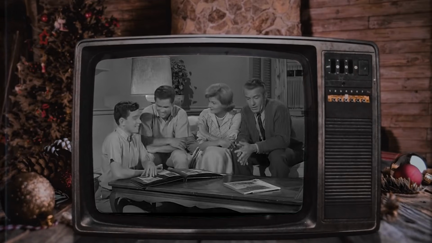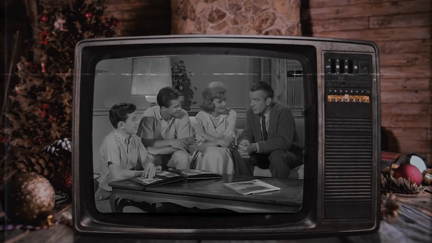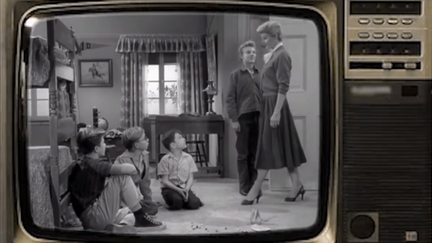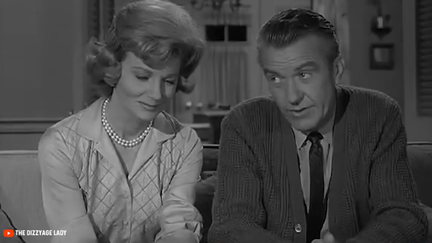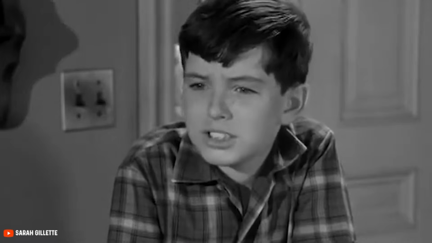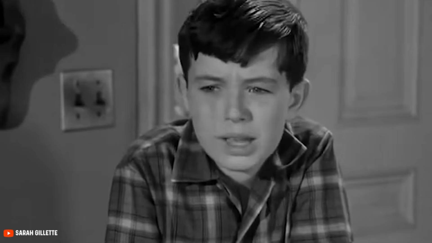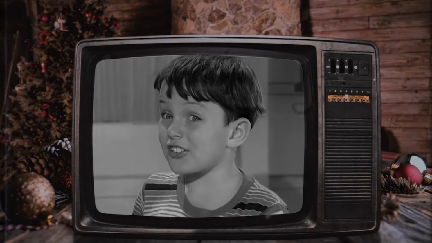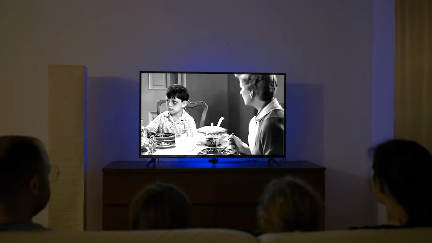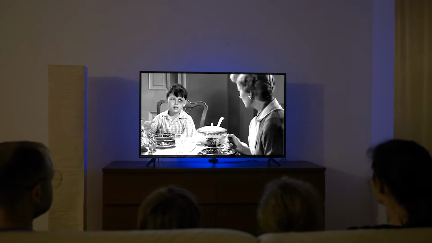The episode revisits many of the show's most recognizable supporting characters, including Wally's troublesome friend Eddie Haskell. It also provides one final piece of information that viewers had long wondered about. During the episode, Ward and June finally explain how Theodore received his famous nickname, Beaver. Over the course of 6 seasons, with 39 episodes produced each season, Leave It to Beaver became one of the most familiar programs on American television.